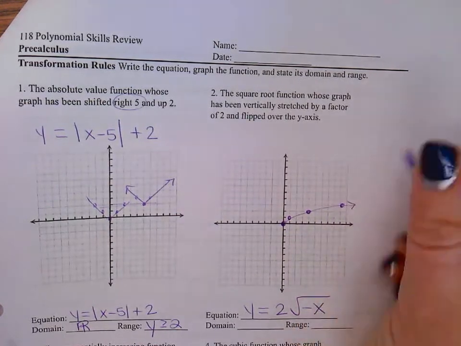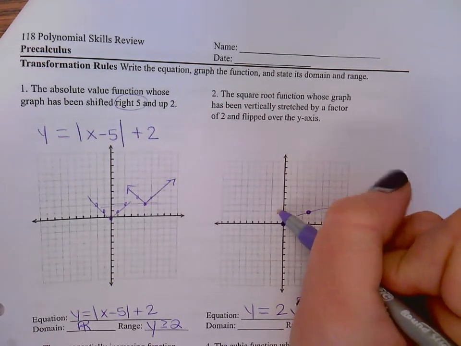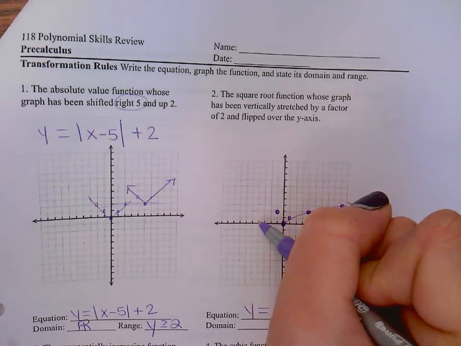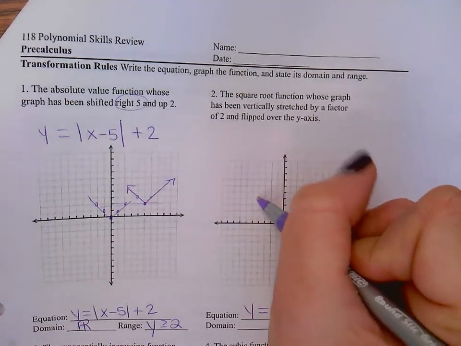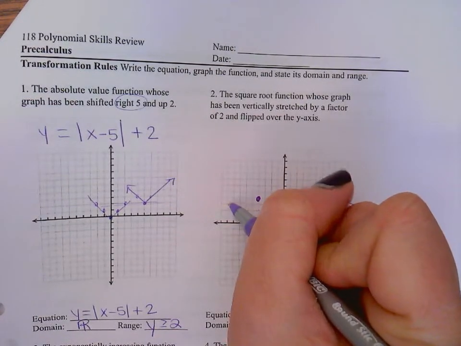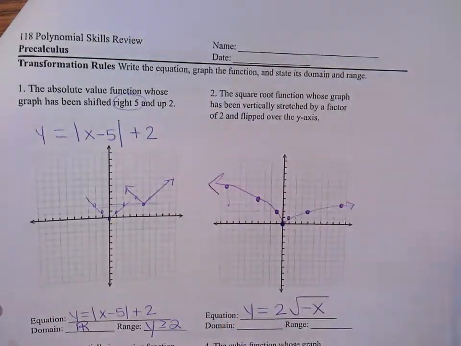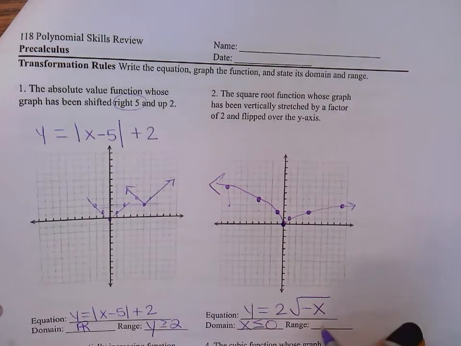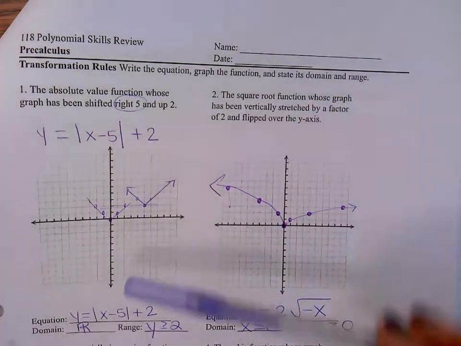I need to flip it over and stretch it. So 0, 0, over 1 and up 2, 1, 2, 3, 4 needs to be twice as tall. So instead of up 2, I'm going to go up 4. And then over 9 needs to be twice as tall, so I need to go up 6. So there it is. My domain, all my x values are now less than or equal to 0, but my y values are still greater than or equal to 0. So they're all above the x-axis still.